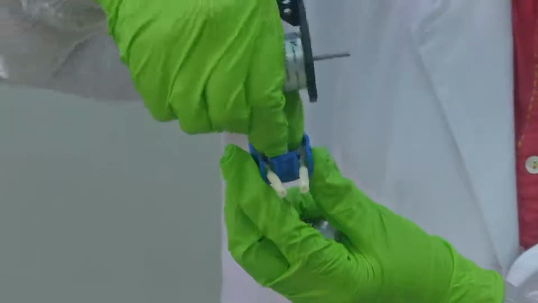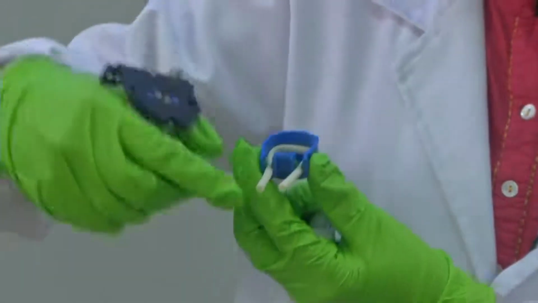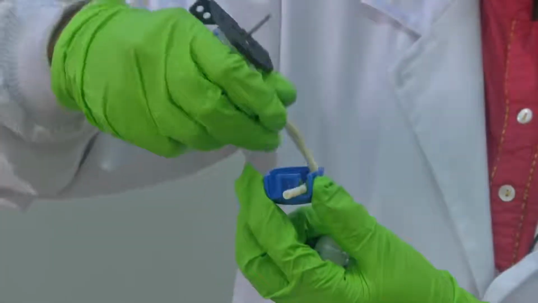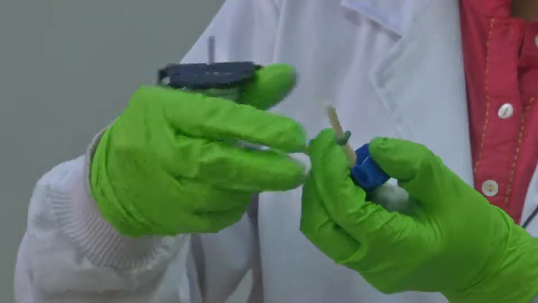These rollers compress the outer surface of this tube. So here is the tube.